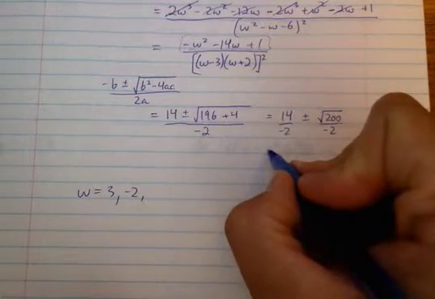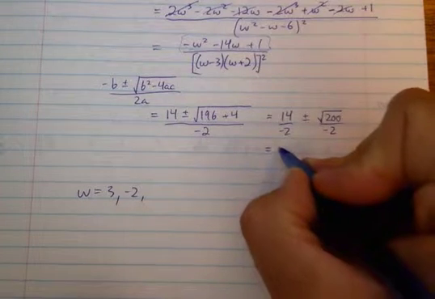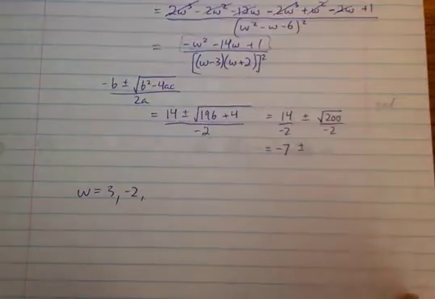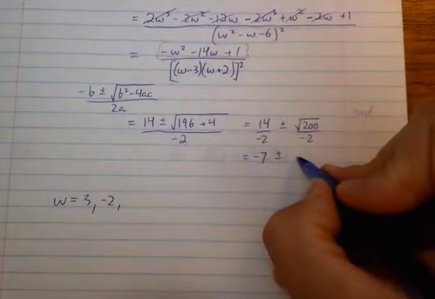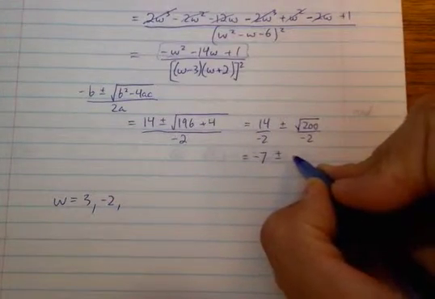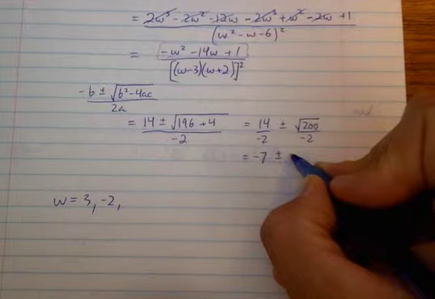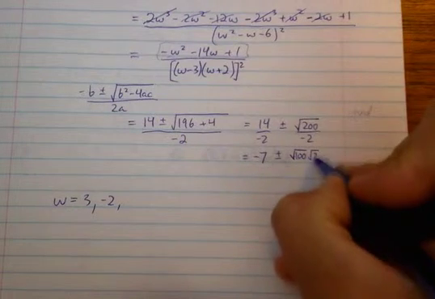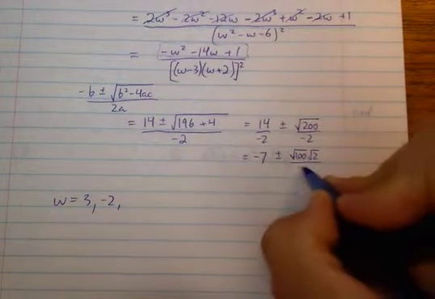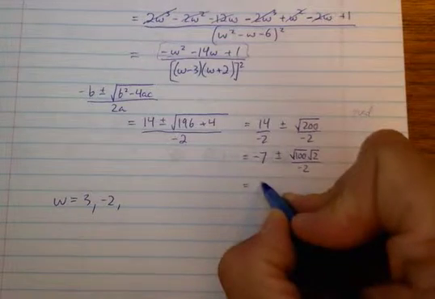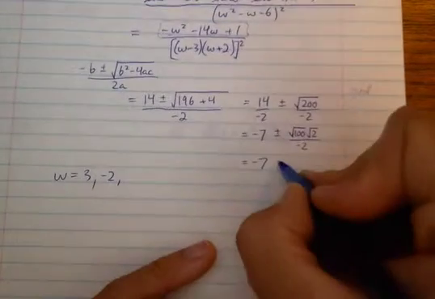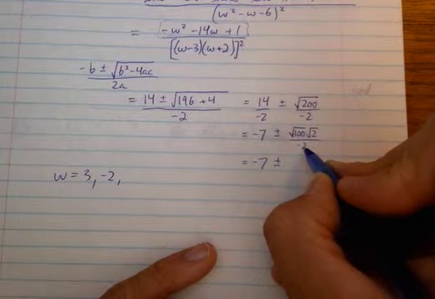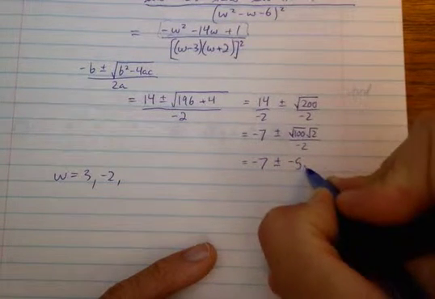Well, let's see what happens here. 14 over negative 2 is negative 7. Plus or minus, how do we split up square root of 200? Well, let's see, that's just square root of 100 times square root of 2, and that's over negative 2, which means that is negative 7 plus or minus. Now that's 10 over negative 2, right? So that's just negative 5 square root of 2.